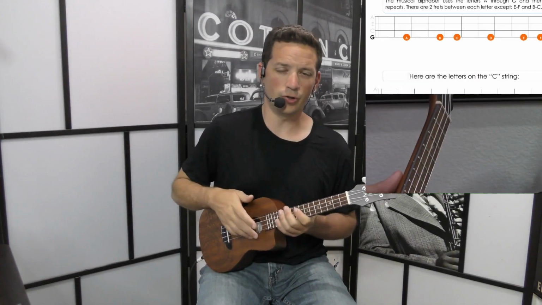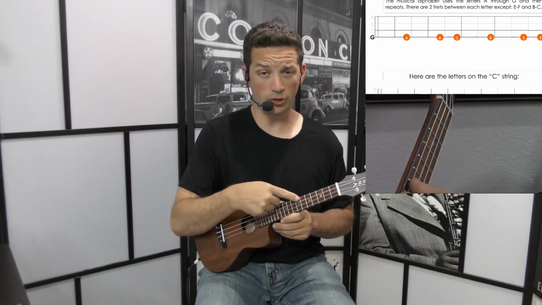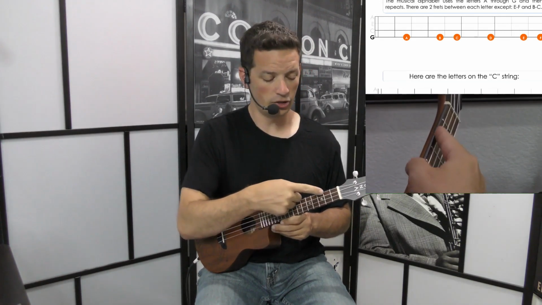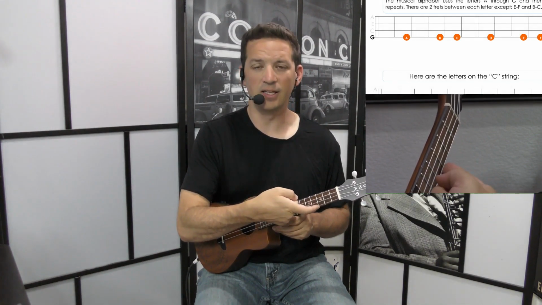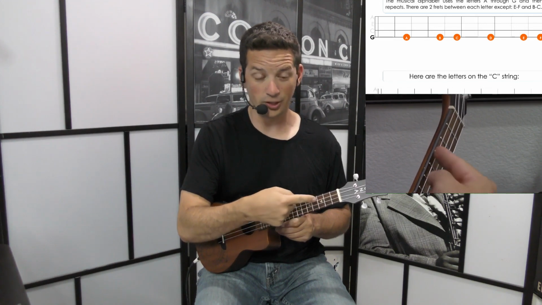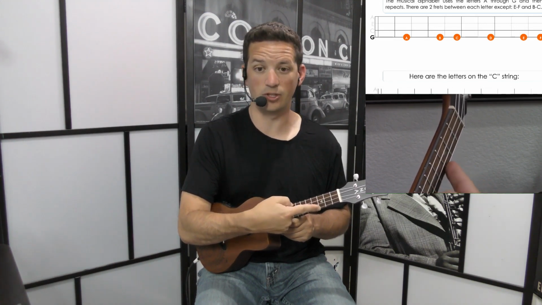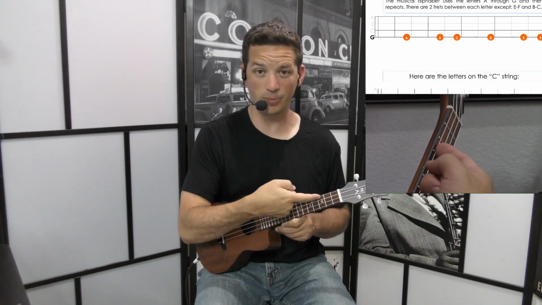So if you've tuned your ukulele, you're already familiar with the concept that the strings, from the one closest to your face to the one closest to the ground, should be a G, a C, an E, and an A. And I just want to take this opportunity to point out that those are strings 4, 3, 2, and 1, because we always count from the ground up. 1, 2, 3, 4. So the fourth string should be a G.